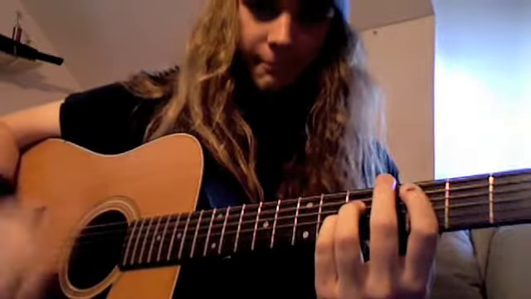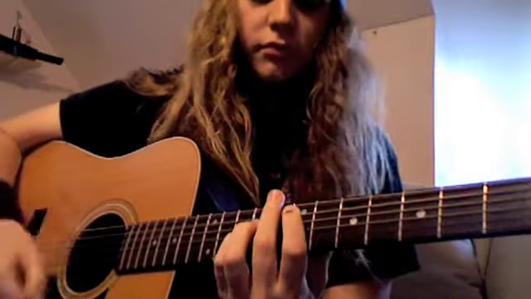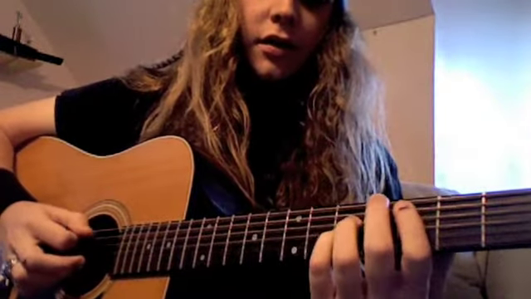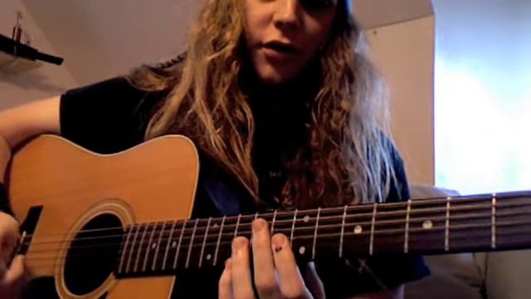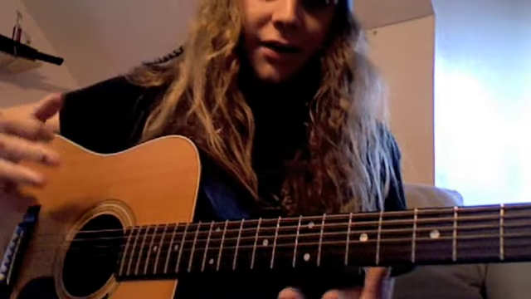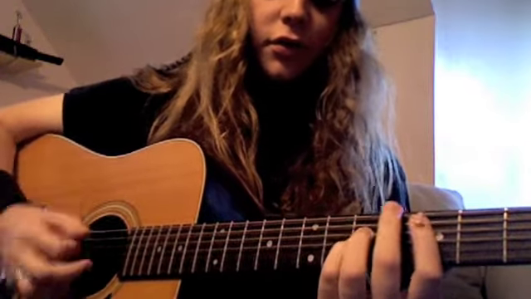So instead of just going something simple like that, by simply adding these two open strings, we're making the progression sound a lot more intense, I think, and there's a lot more power, because there's more strings. So instead of sounding like that, it'll sound like this.